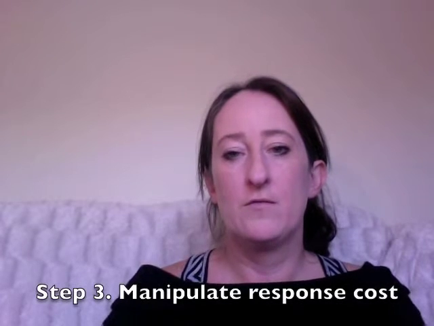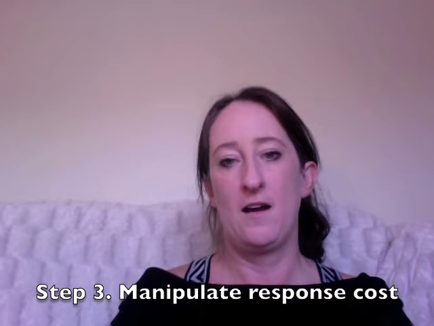Now, on to step 3, which is to manipulate the response cost for the problem behaviour and the alternative behaviour. A very, very good way to increase the response cost for watching television is to ask children to tidy up some part of the house. It very quickly extinguishes the desire for them to watch the television if they need to do some cleaning up before watching the television.